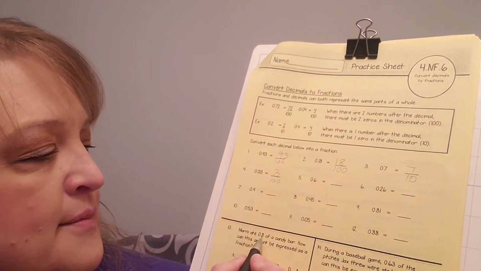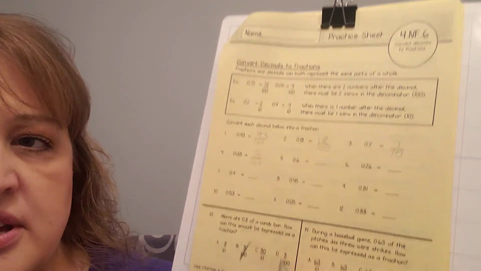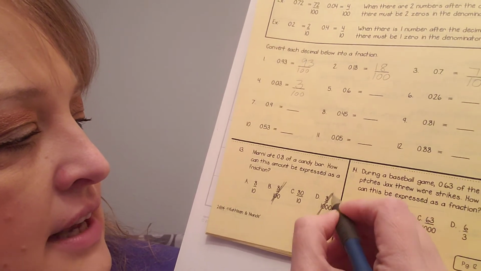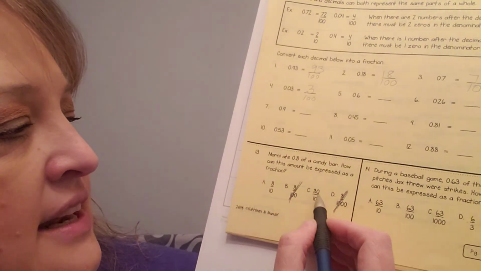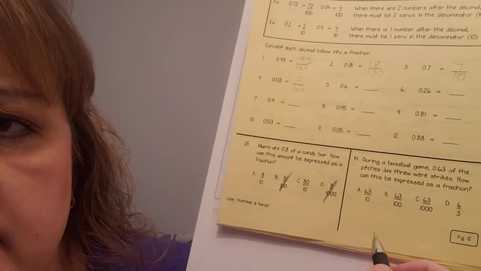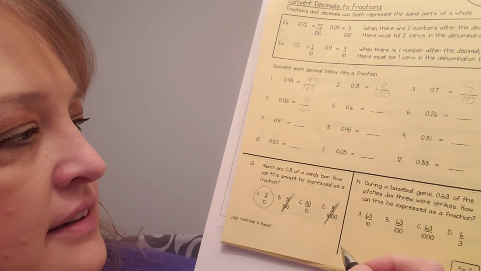And at the bottom, Marnie ate 0.8 of a candy bar. How can this amount be expressed as a fraction? Well, there is one number after the decimal, so I know it has to be over 10. So it can't be that one, and it can't be that one. Is it 8 out of 10 or 80 out of 10? The answer is 8 out of 10.